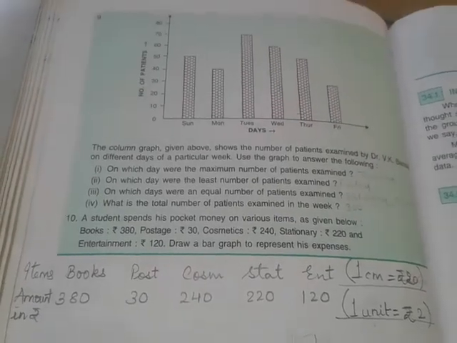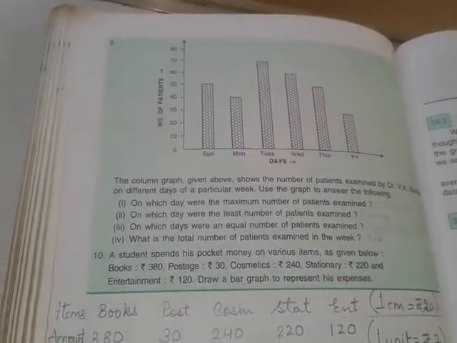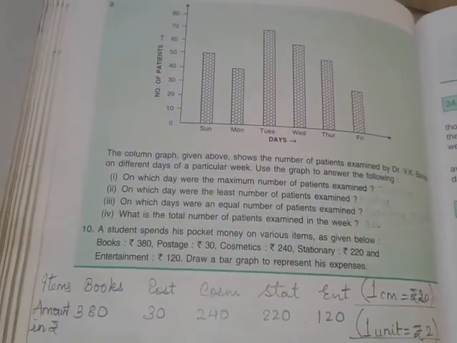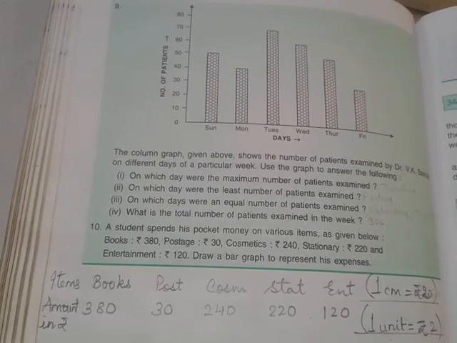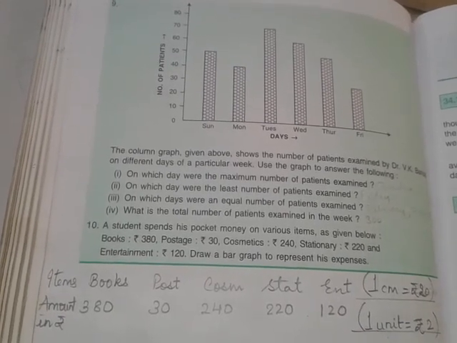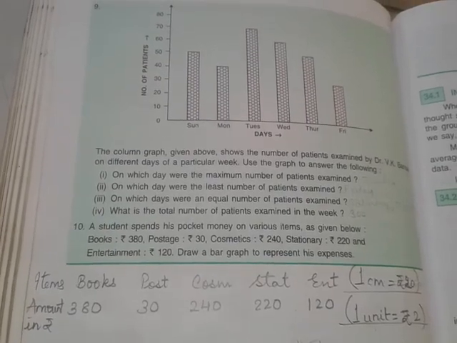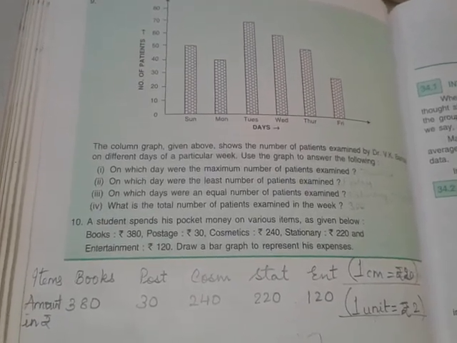So please start the revision. Parallelly, please go through the first unit test portion also. 30% will be coming from the first unit test and 20% from the new syllabus. So study hard, get good marks, and please complete the revision and study hard.